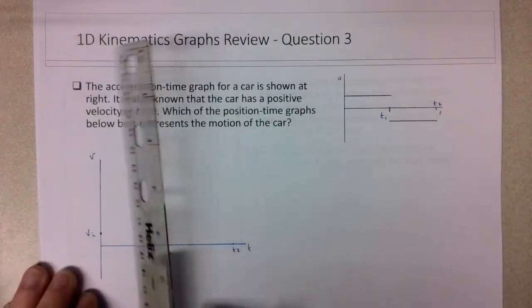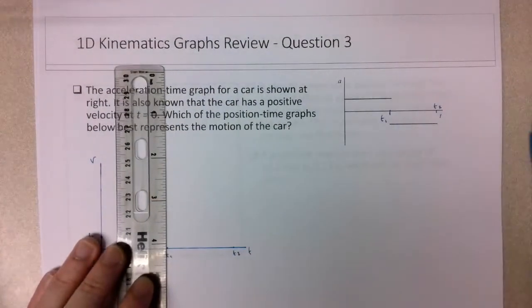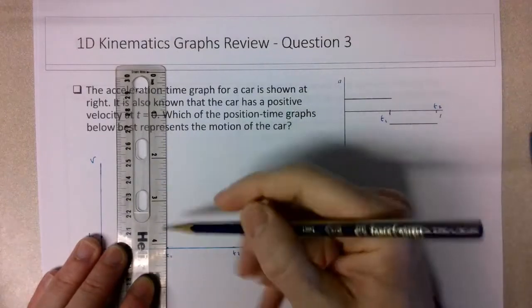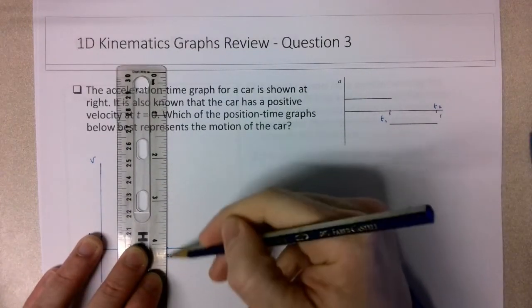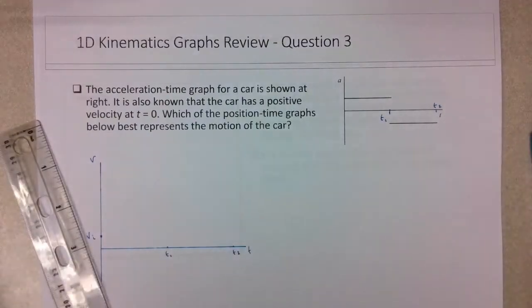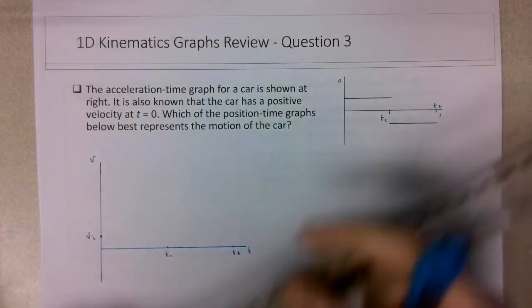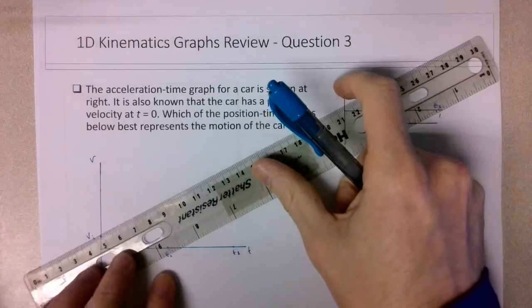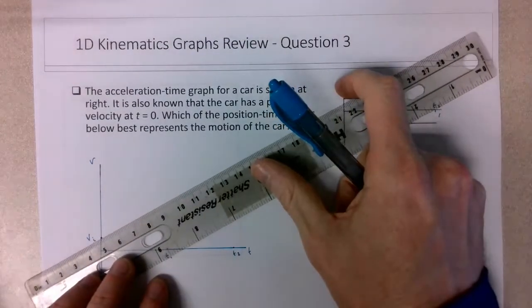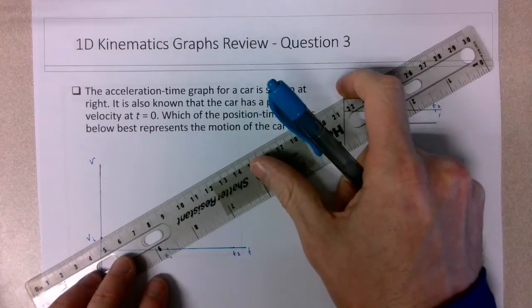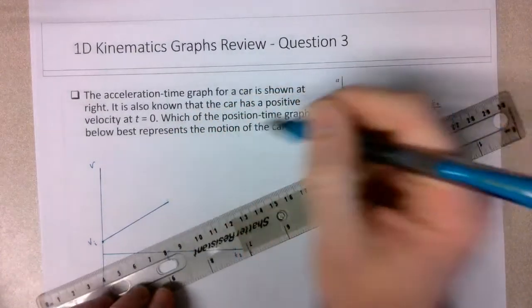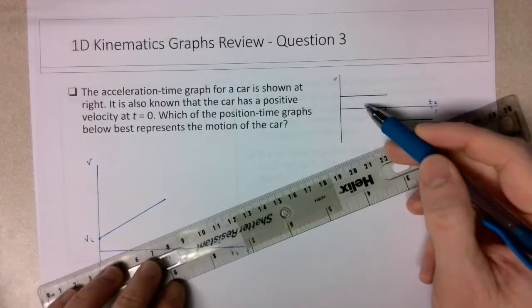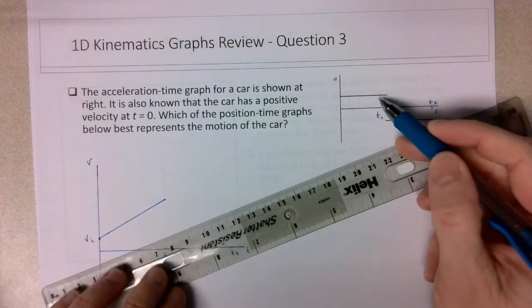I'll draw a grid line here for ti, and then I can see that there has to be a constant positive increase in the velocity, since that is indicated by the constant positive acceleration.